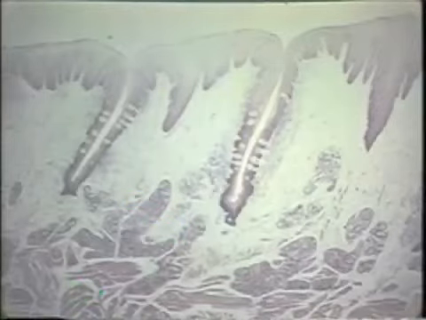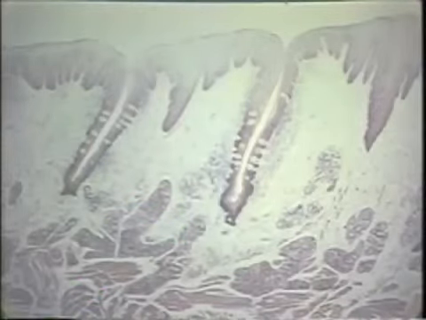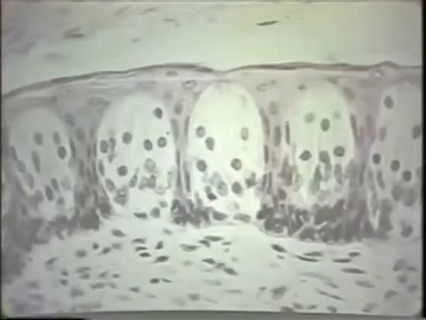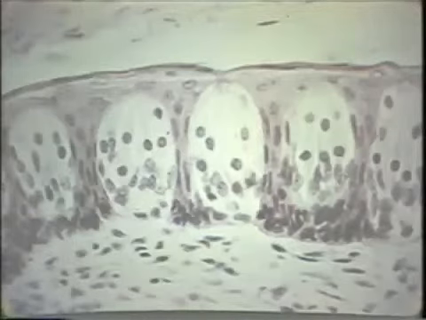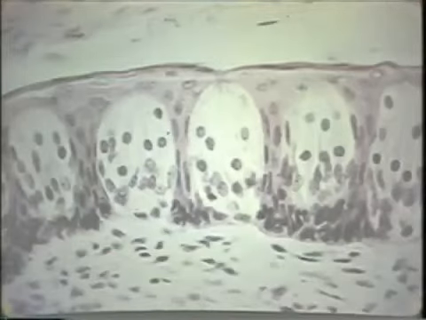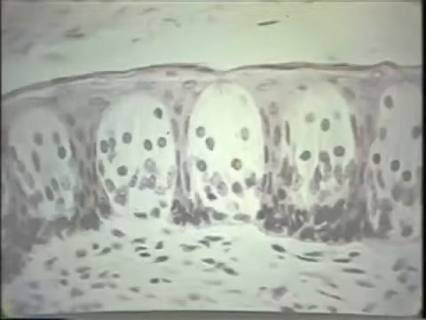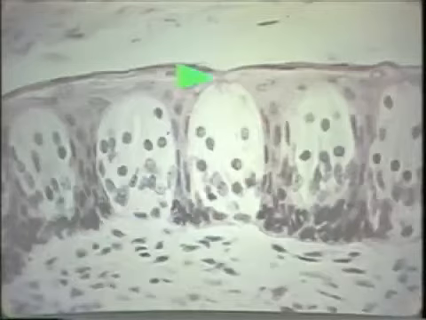Now I want to show you a high power of some taste buds. The oral cavity is above, and we have the connective tissue below. And there's 3 or 4 taste buds in the middle of the field. The taste buds are composed of 2 kinds of cells. There's sustentacular cells, supporting cells these are, and there's neuroepithelium. The neuroepithelium, of course, are the receptors for taste. There's a pore opening here at the top to the oral surface of the tongue.